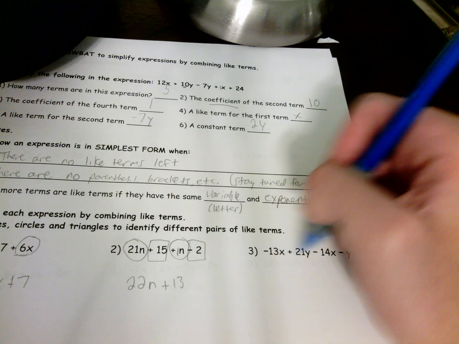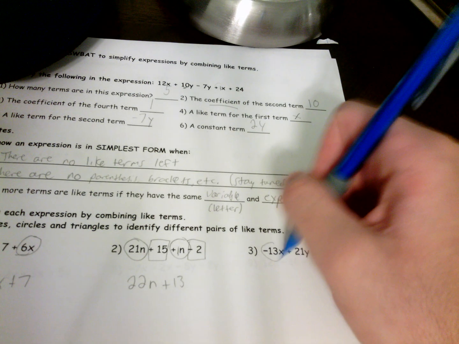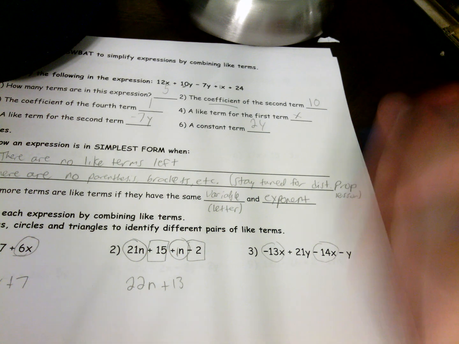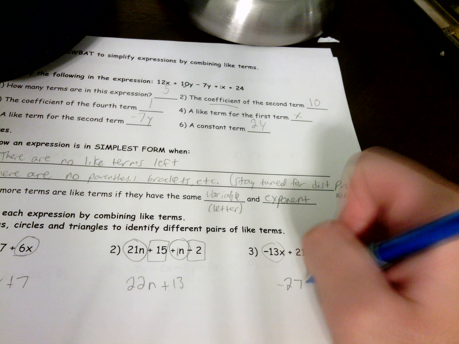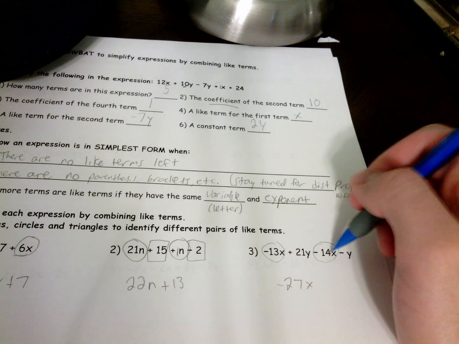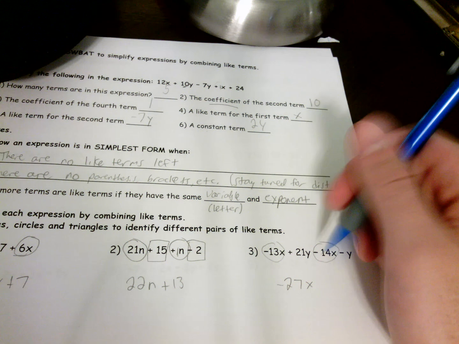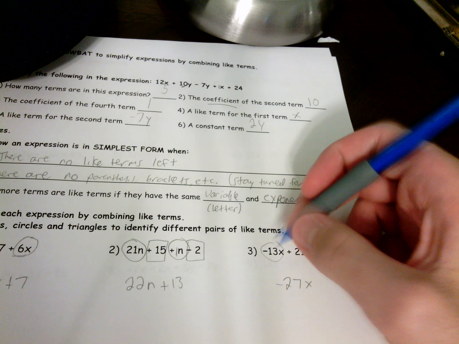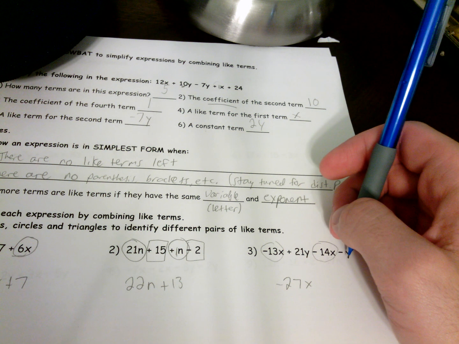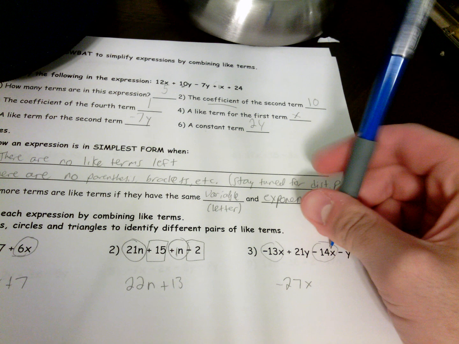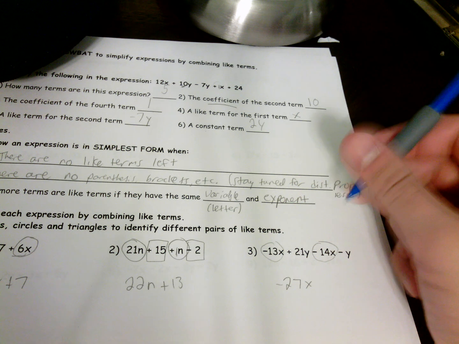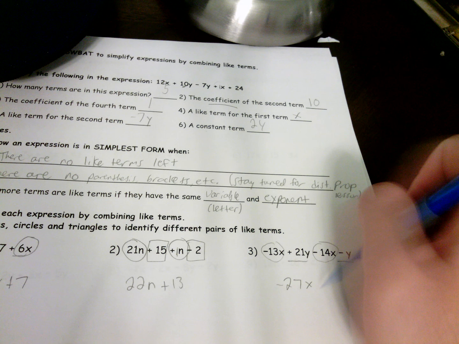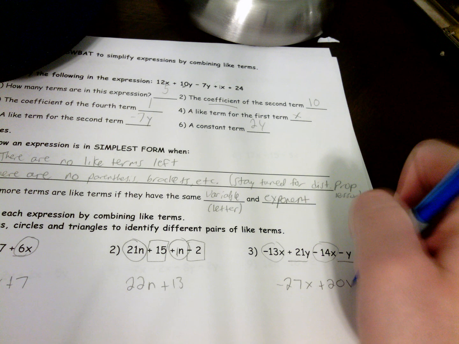Number 3, negative 13x can be combined with negative 14x. Be careful, that's going to leave us with negative 27x. Please don't subtract 13 minus 14. Please don't add 13 plus 14. These are both negative. So negative 13x minus 14x, or plus negative 14x, is going to give us negative 27x. And then 21y and minus y is going to be combined to equal 20y.